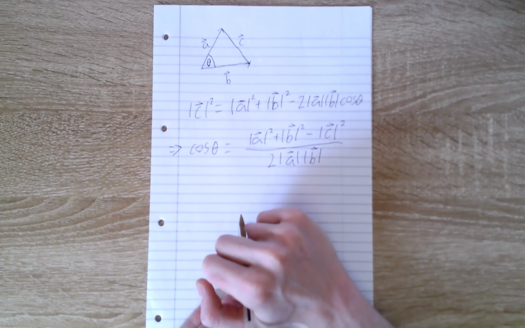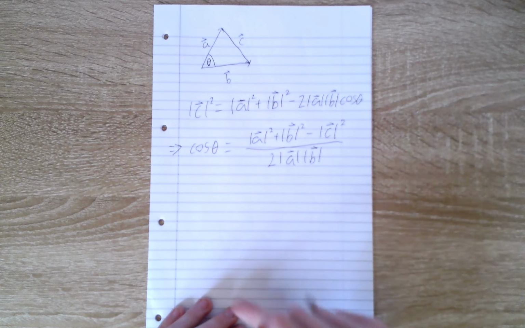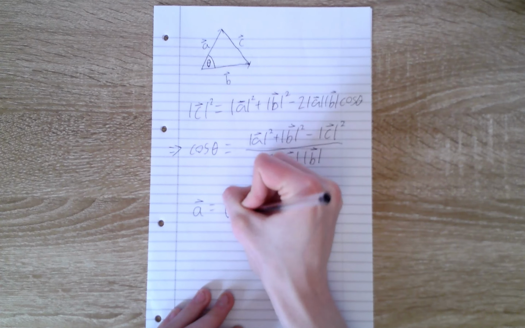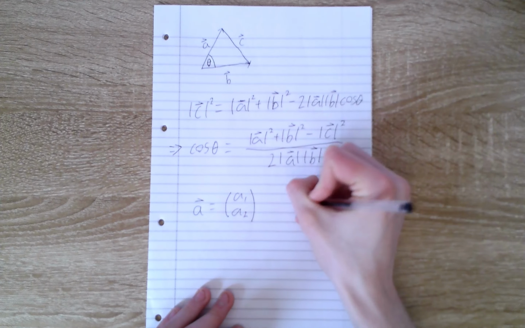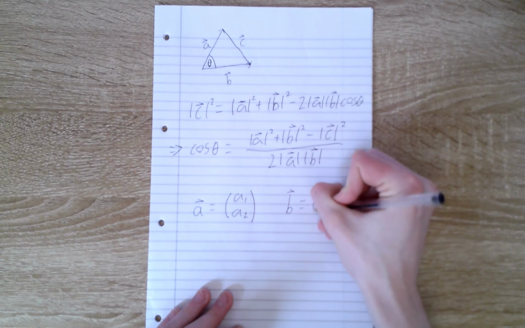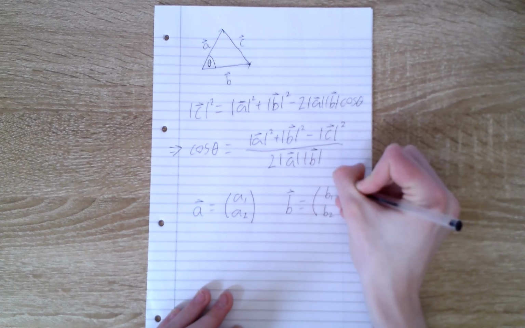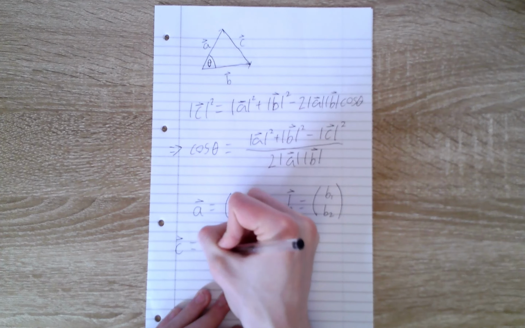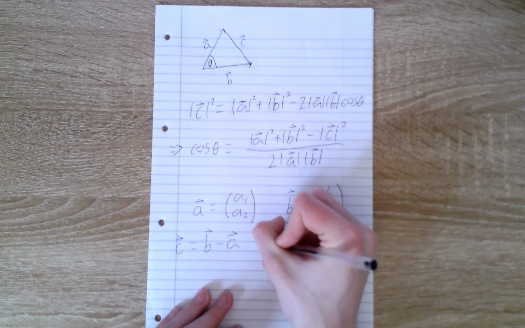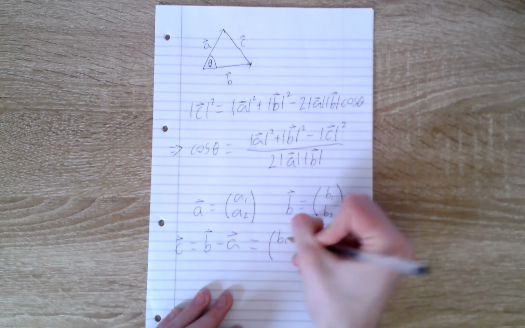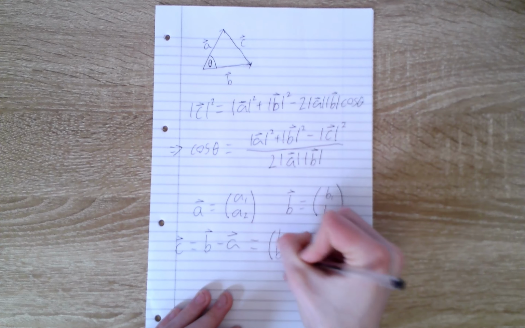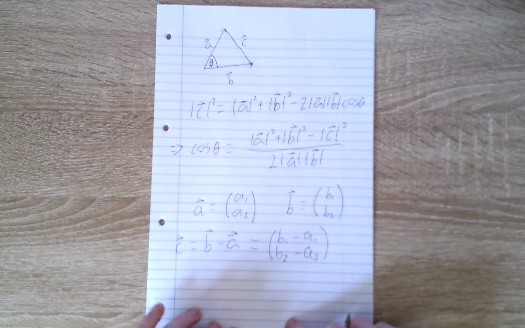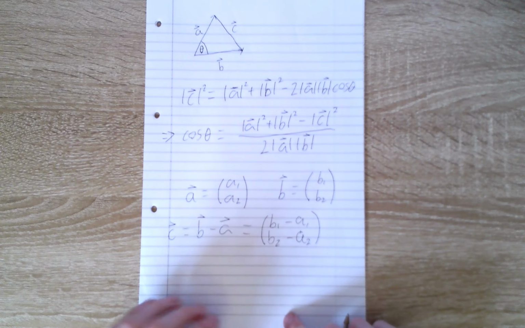Okay, so if we consider the case that a and b are two-dimensional vectors, then let's say that a is equal to a1, a2, and b is equal to b1, b2. Now, from here, we can see that c is equal to b minus a, and so is equal to b1 minus a1 and b2 minus a2. So we can find the magnitudes of these vectors by using Pythagoras' theorem.